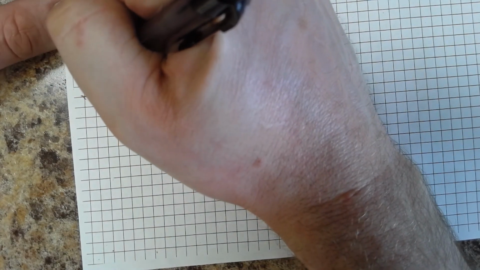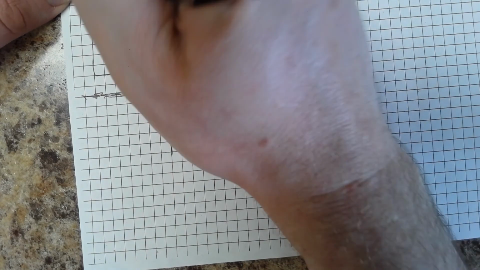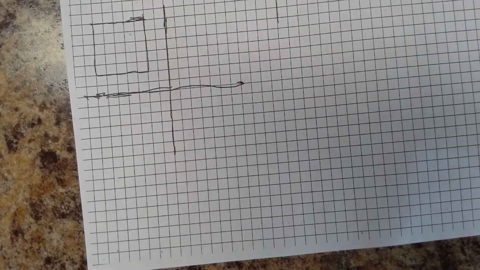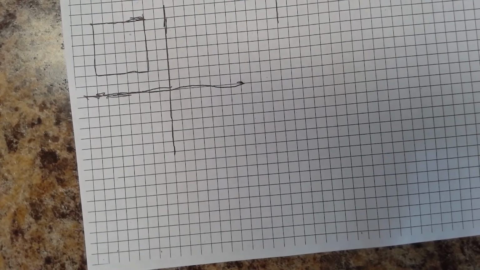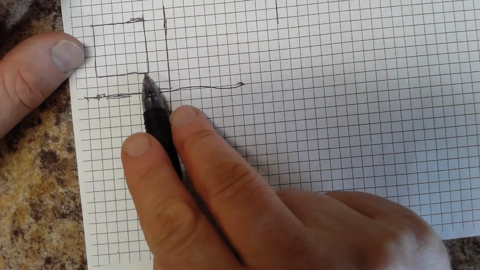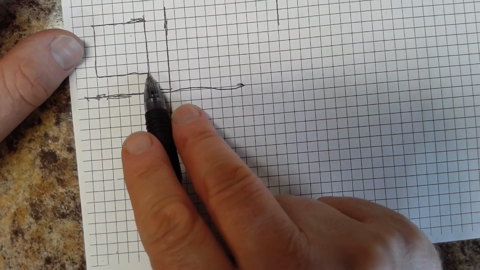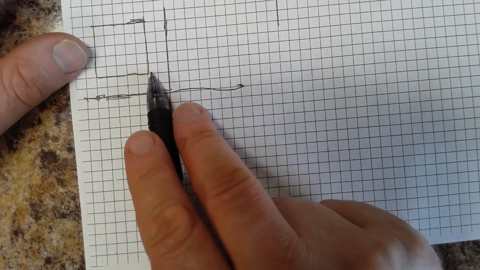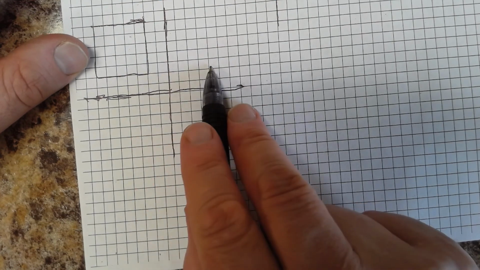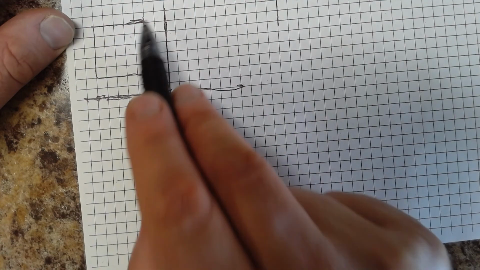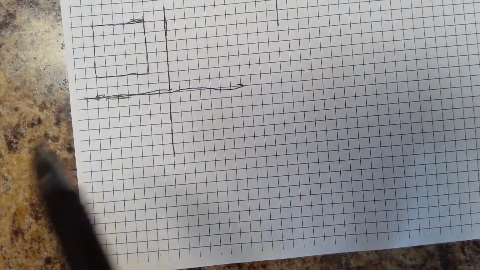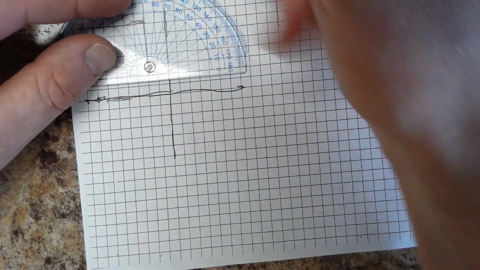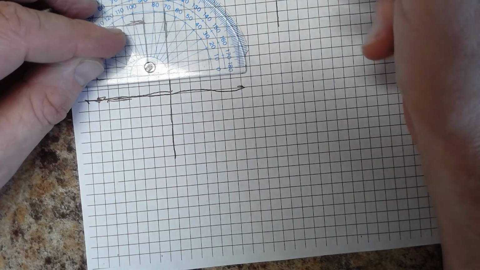So we're going to make a 5 by 5 square, this time on the other side. And we want to rotate that square 180 degrees according to this point here. For the triangle, they said point C, vertex C. I'm going to simply use this point here on this corner to rotate my square. I'm choosing this one. So I'm going to put my protractor right here, and I want 180 degrees.